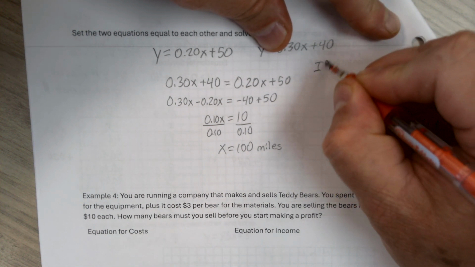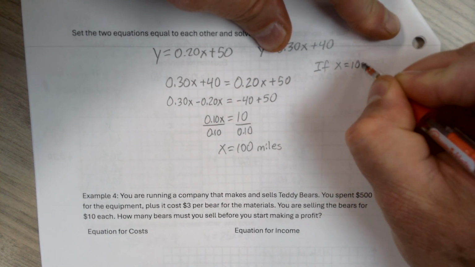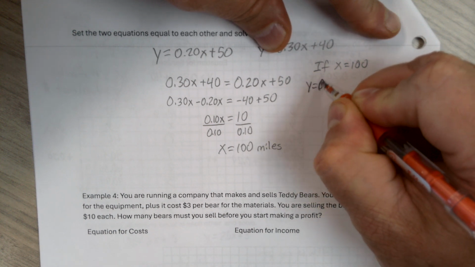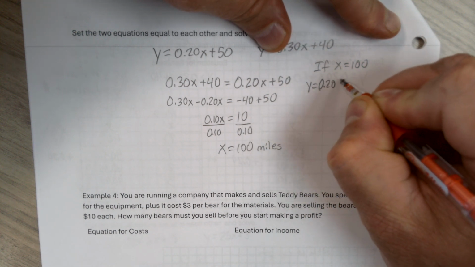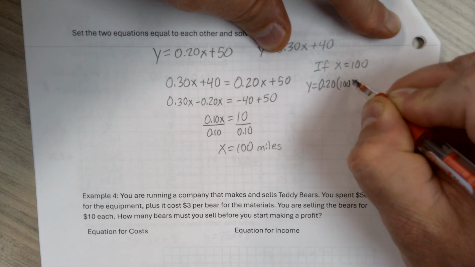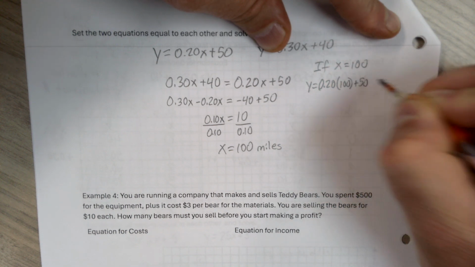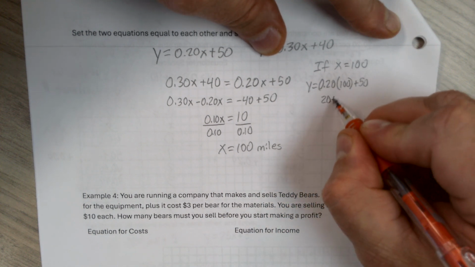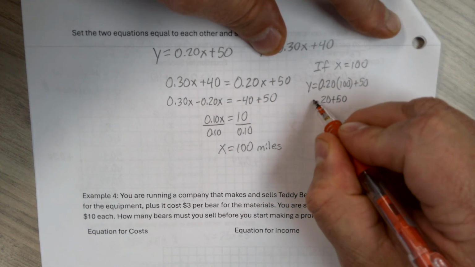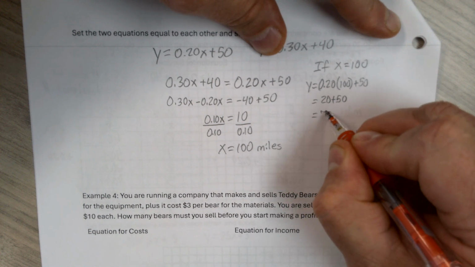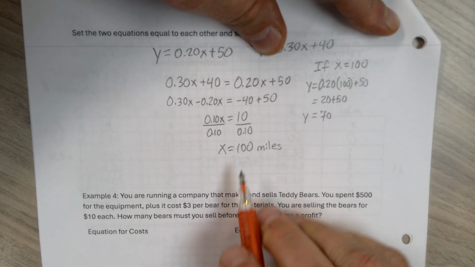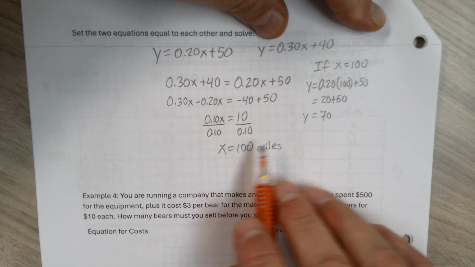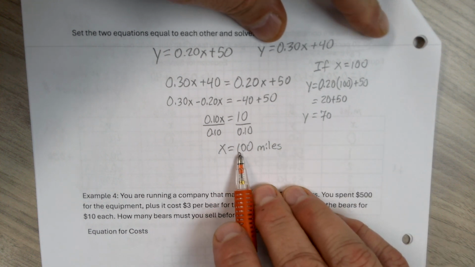So if x equals 100, let's take the first equation. Y equals 0.20, and in place of x, I put 100, plus 50. 0.20 times 100 is 20. Verify that on your calculator. And then 20 plus 50 is 70. So for company A, or service A, it costs $70 if you drive 100 miles.